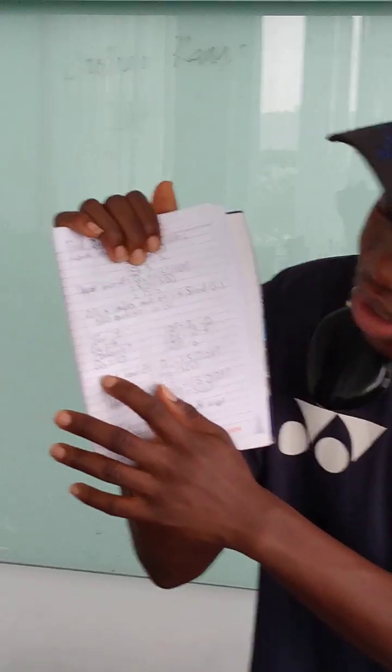For y, let's solve. Quartile 1 for y is 4. Quartile 2, which is the median, is 7. Quartile 3 is 10. Then the IQR, as we saw before, is quartile 3 minus quartile 1. Quartile 3 is 10 and quartile 1 is 4, so 10 minus 4 is 6. The IQR for y is 6.